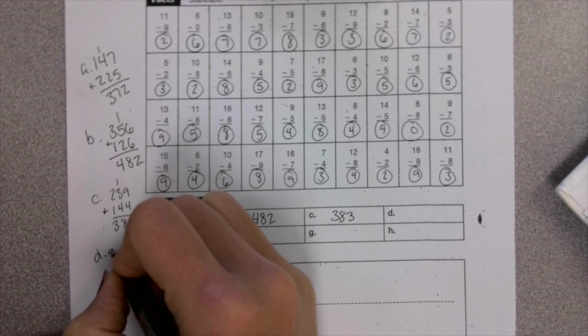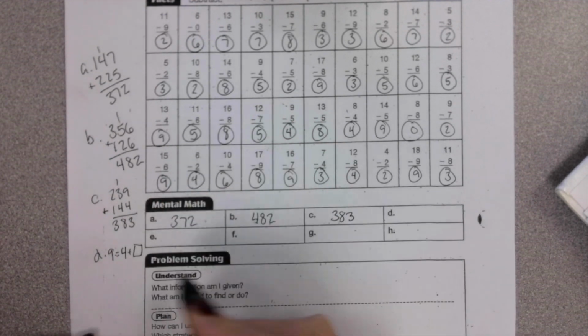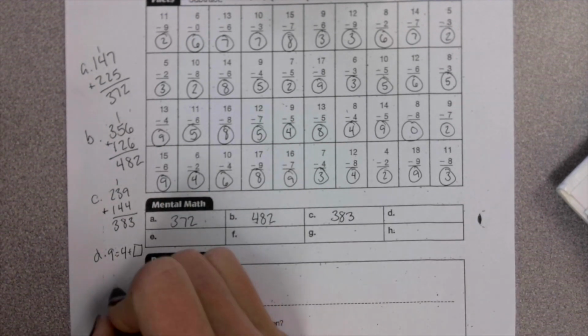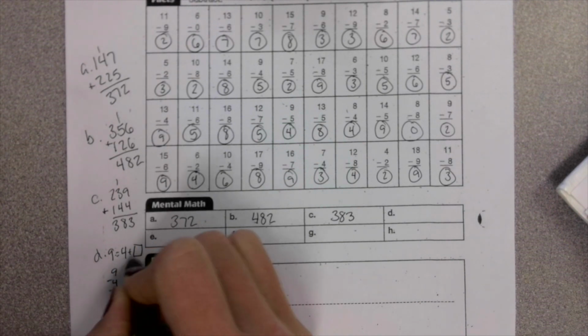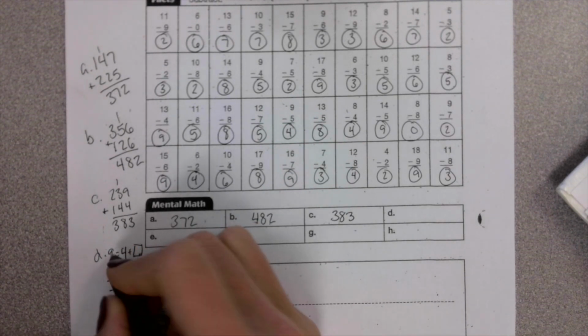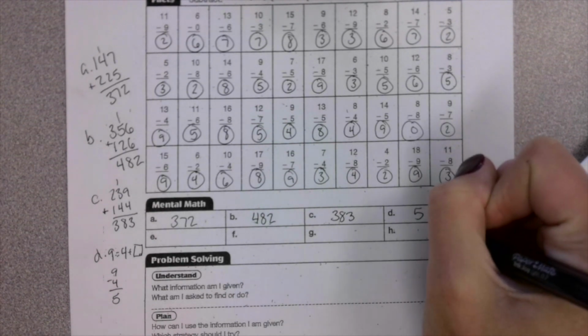D, 9 equals 4 plus box. What would go in the box? Well, to find the answer, we could subtract. 9 minus 4 is 5. 4 plus 5 is 9. Yep. So we get 5.